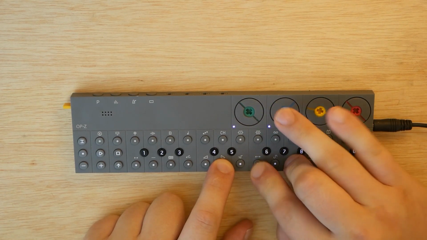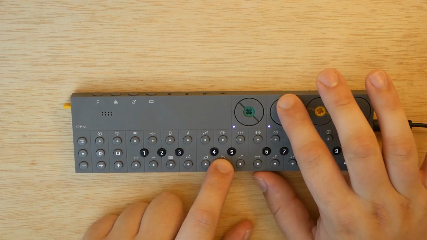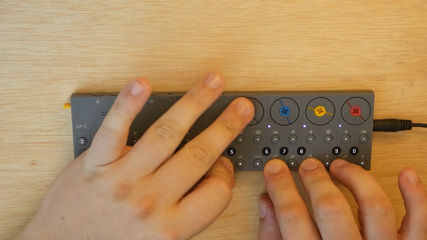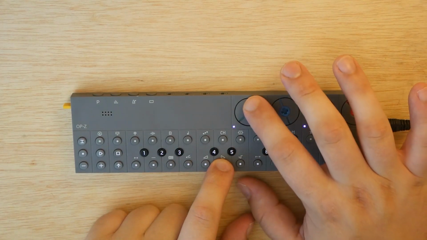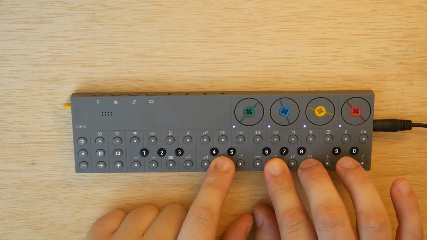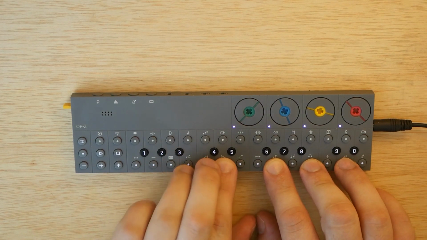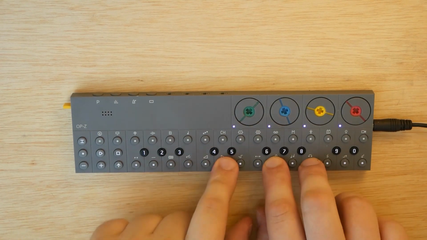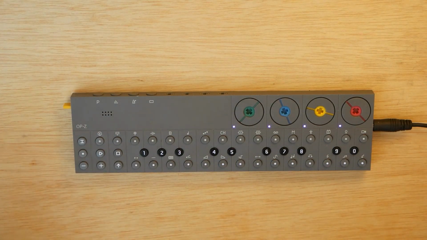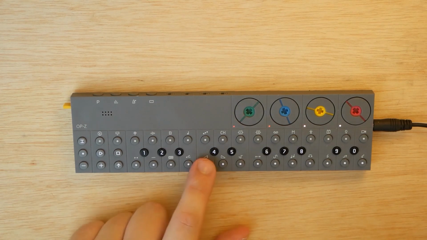Speed it up a bit. Too much speed. Cool. So that works, just again as advertised. Pretty standard, pretty cool.